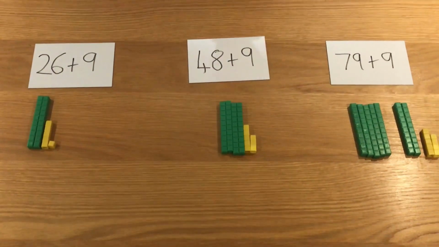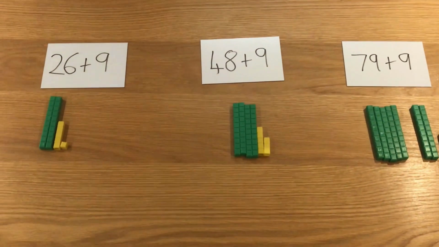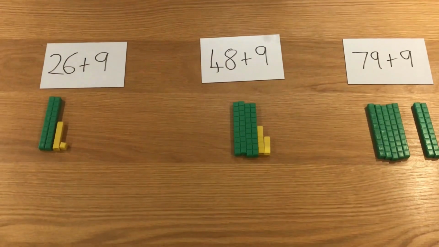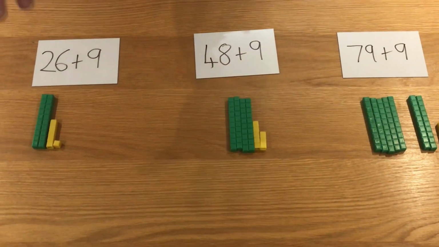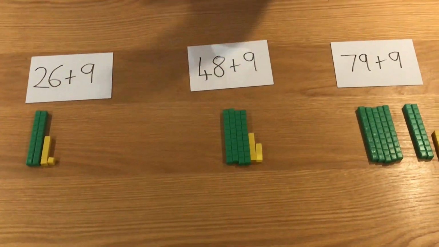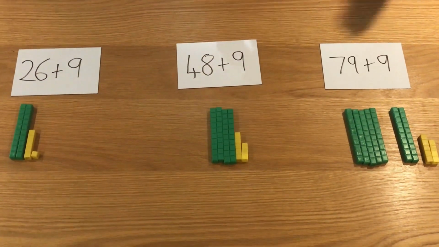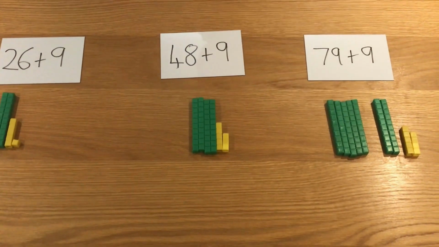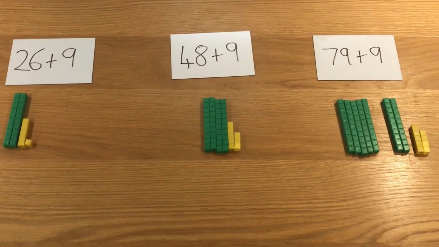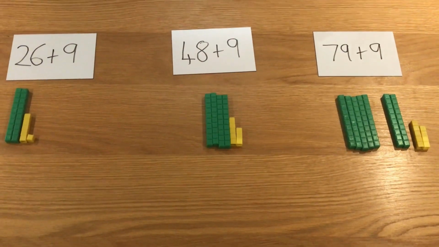We can now see 3 calculations, this time set up more traditionally with base 10. At the moment, we can just see the numbers. Again, set out 10s frame style. 26, which is 25 and 1. 48, 40, 5 and 3. And 79, have a look at the 79. You can see the 70 is a 50 and a 20, and the 9 is a 5 and a 4. What we're going to do to each of those is we're going to add 9.